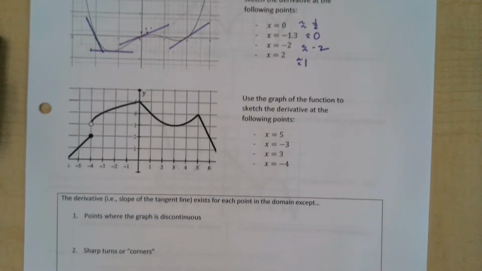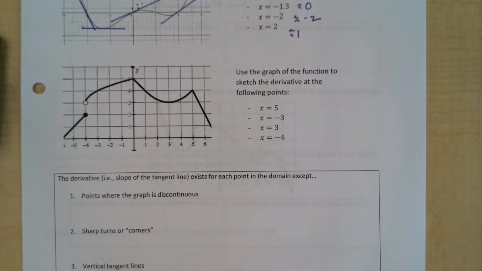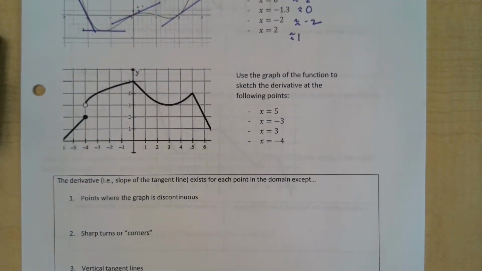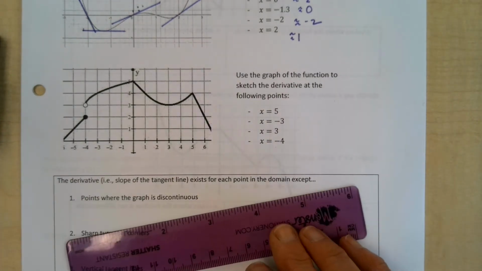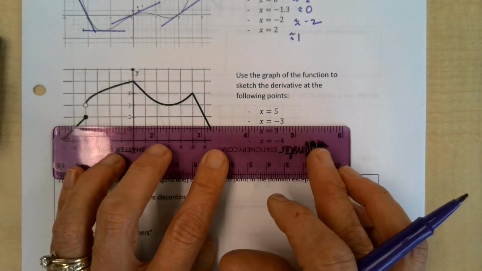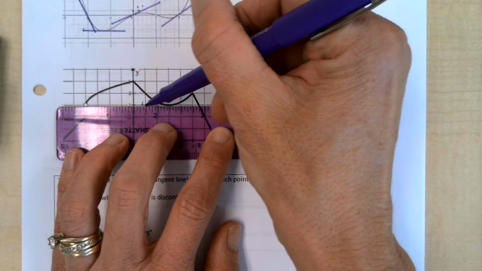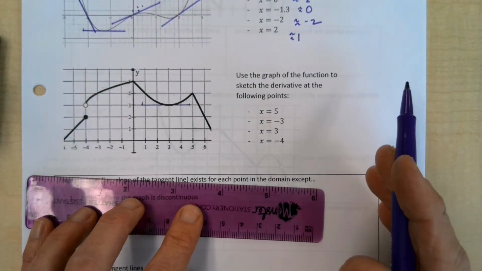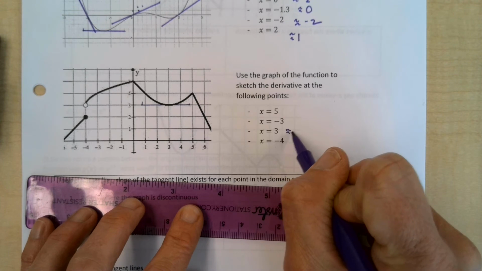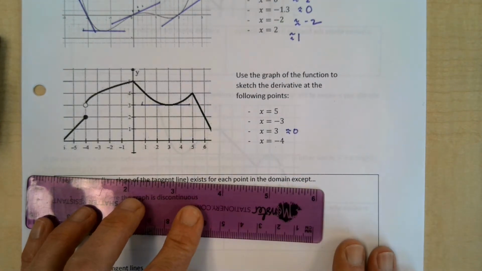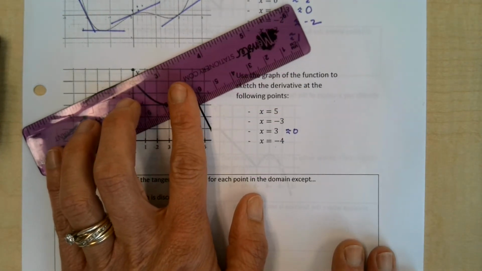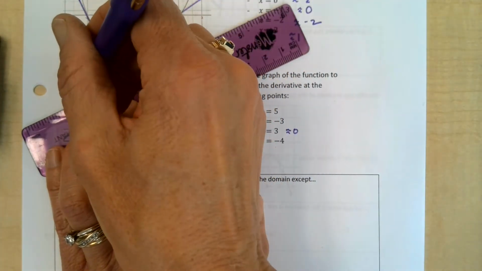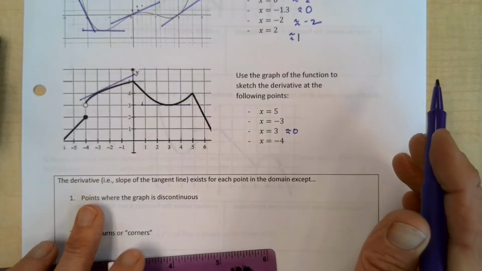When we come down here, use the graph of the function to sketch the derivative at each of these points. So here's an interesting conversation that we had. When we looked at a lot of these points, x is equal to 3 was not a problem because there's my derivative, which is going to be about 0, I'm guessing. Negative 3 was not a problem. That looks like some positive number.